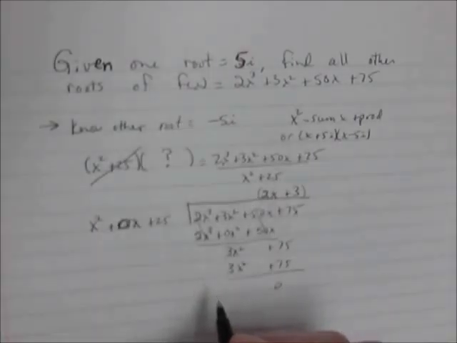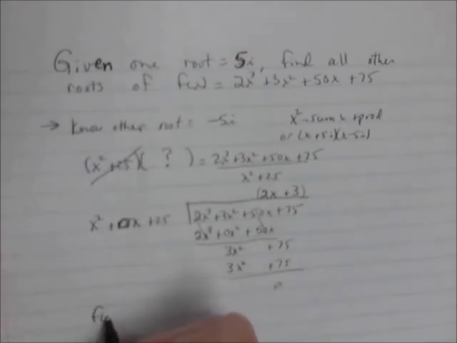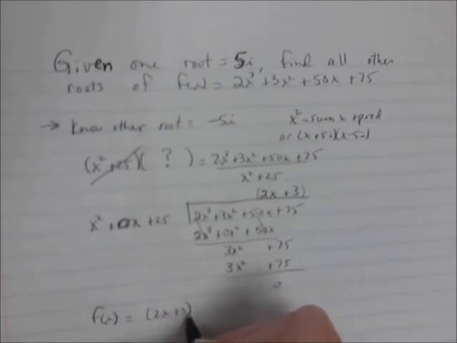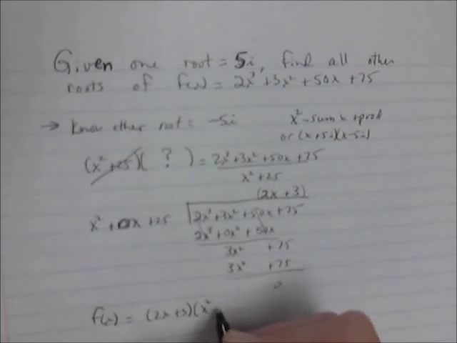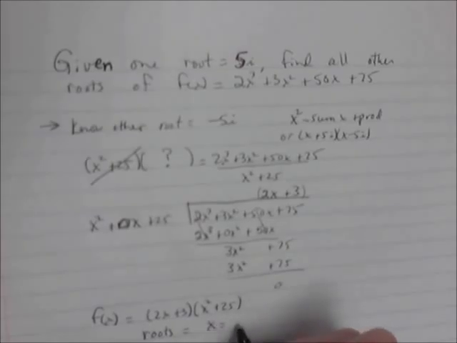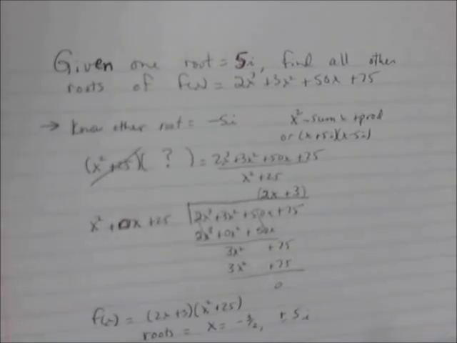So the original function, fully factored, is f of x equals 2x plus 3 times x squared plus 25, which would give you roots that are x equals negative 3/2 and plus and minus 5i.